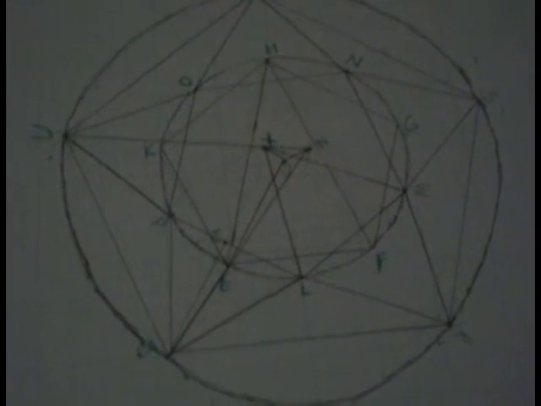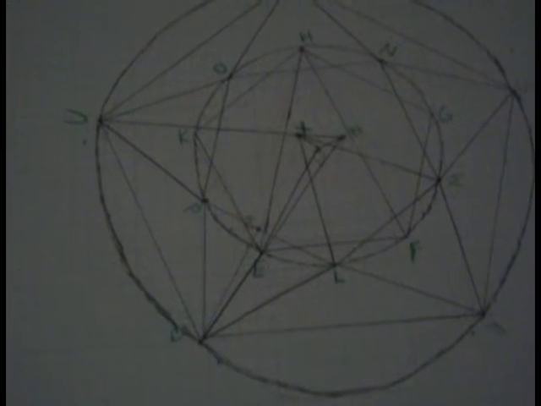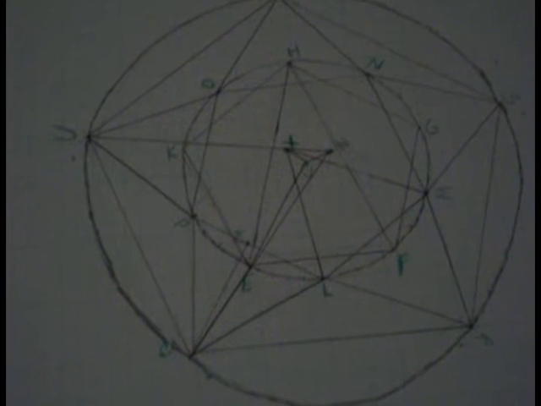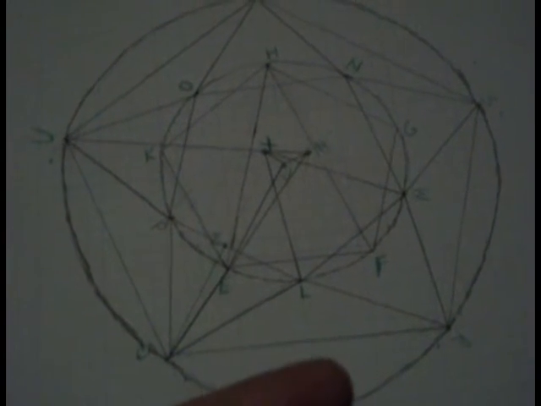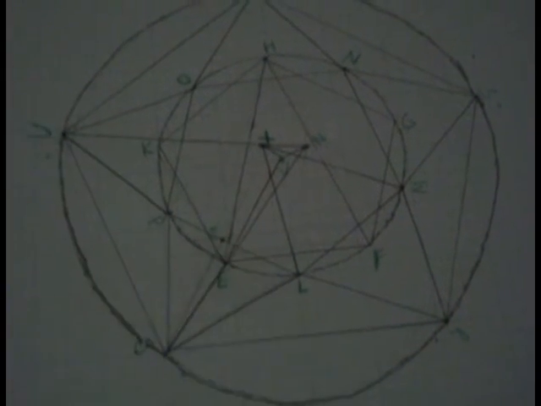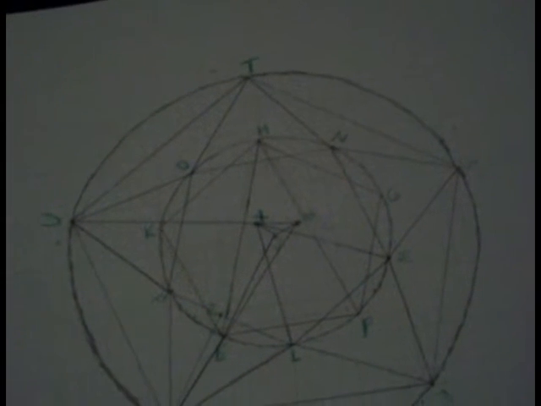So as you can see, most of this proof will not be too hard to draw. The only line I really found hard to draw was VW. And that was hard to draw because I couldn't exactly find point W according to his instructions. And we will cover that in a future lesson.